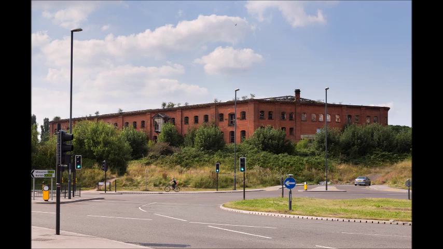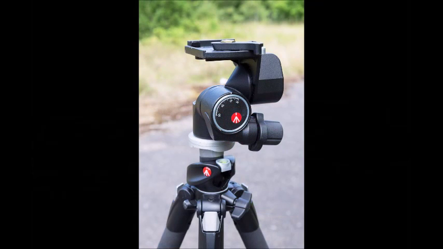We thought the ruined Friargate warehouse near the centre of Derby would make a good subject, with the potential for some very atmospheric images. A couple of notes on equipment. It's good to have a steady tripod. This is a Manfrotto 190. Particularly for taking multiple exposures outdoors in the wind.